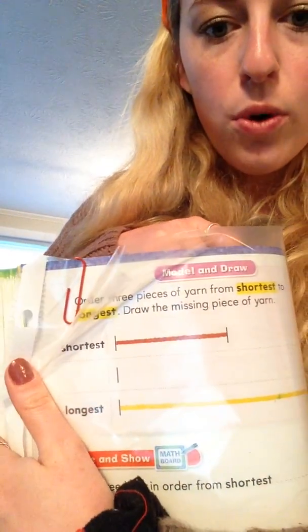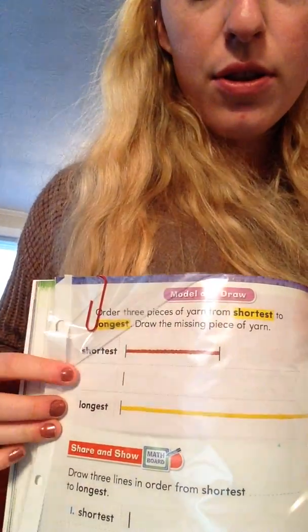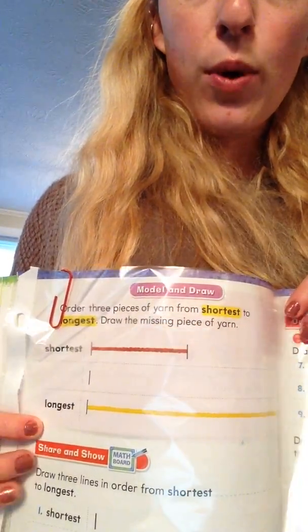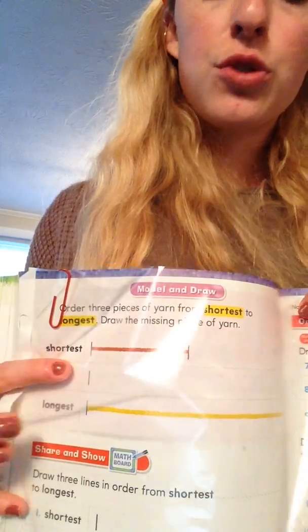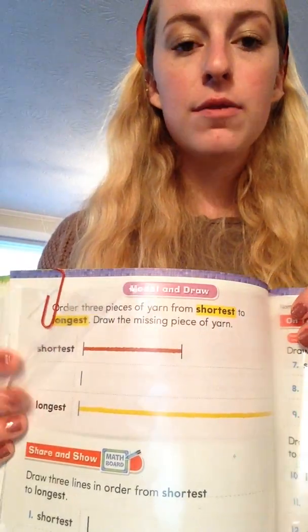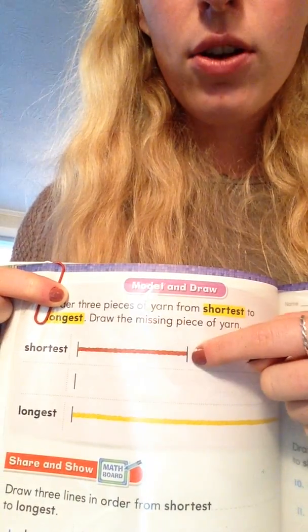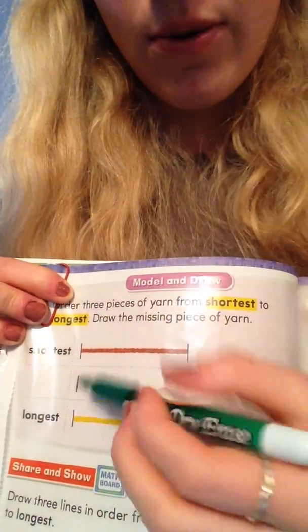So the first one it told us, and it drew part of the picture for us. It says, order the pieces of yarn from shortest to longest. Draw the missing piece. So it gave us the shortest one, and it gave us the longest one. Well, if this one's the longest, that means it is longer than any other piece of string, right? And if this one is the shortest, that means this one is shorter than any other piece of string.